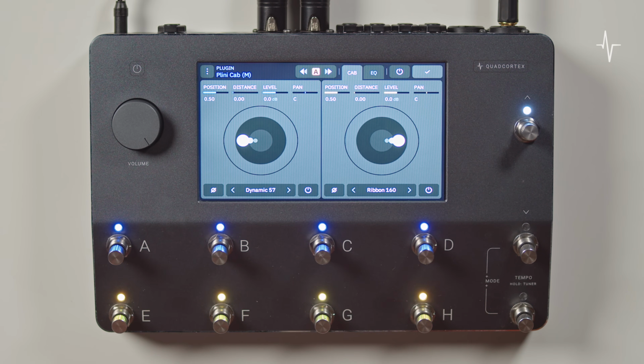Next, let's move on to the cab block. In Archetype Plini X, there's only one cabinet available here in mono and stereo, and here we're going to use the mono version.